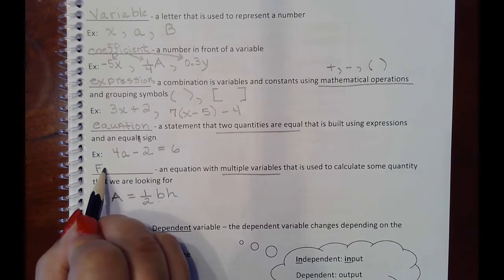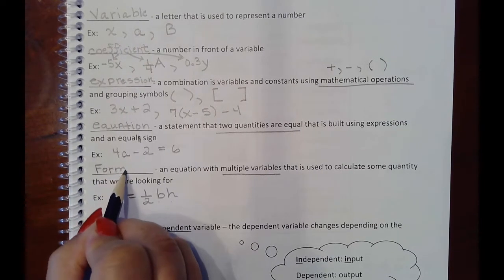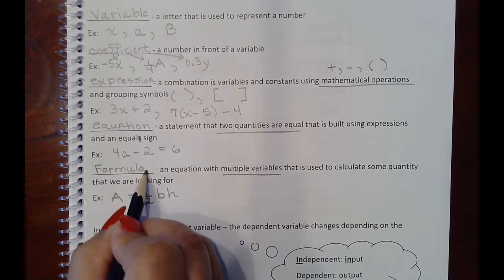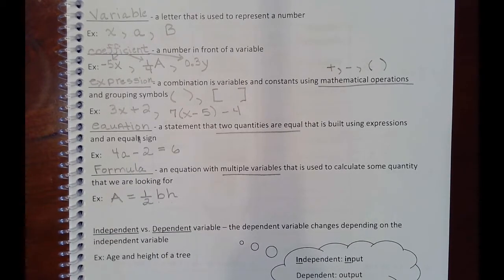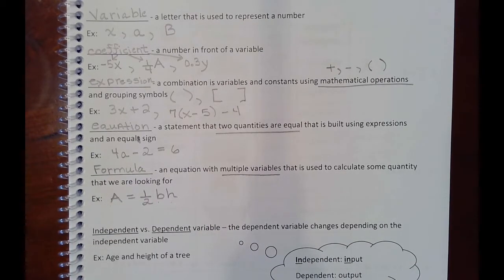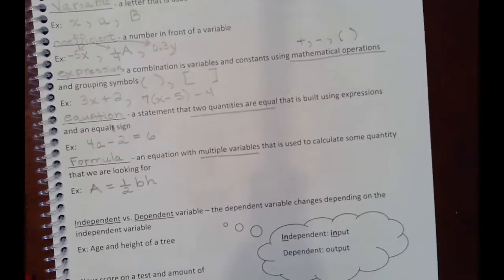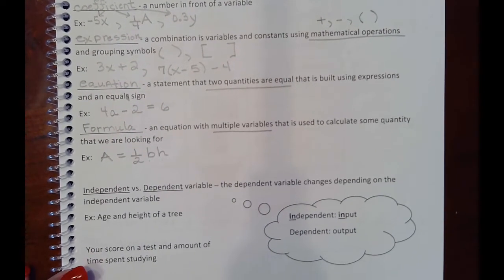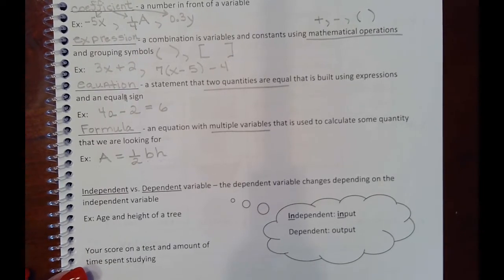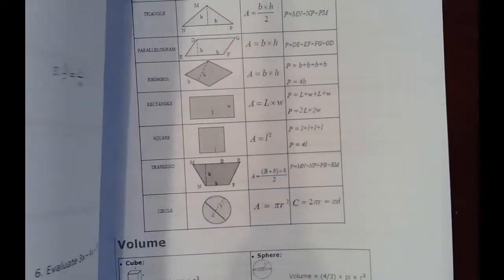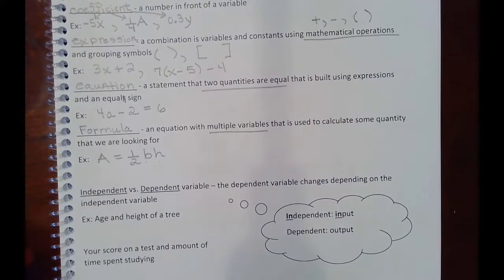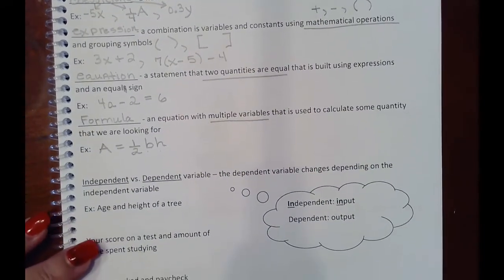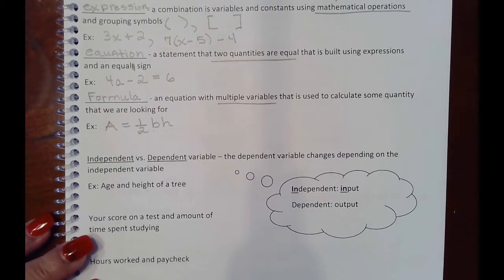So when you're into multiple variables, it is called a formula, which are very typical when you're doing geometry problems. There are all kinds of formulas for doing area as well as volume. And we'll get into some of that as well, not in this section, but in a section that's going to come later on in lesson 2.3, actually.